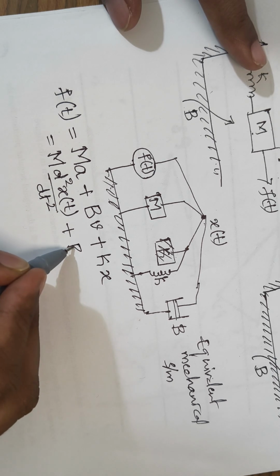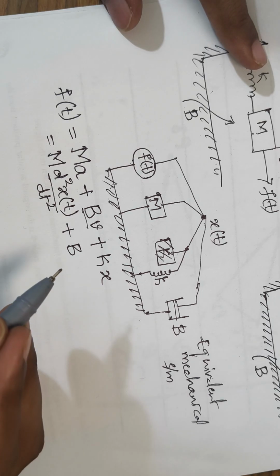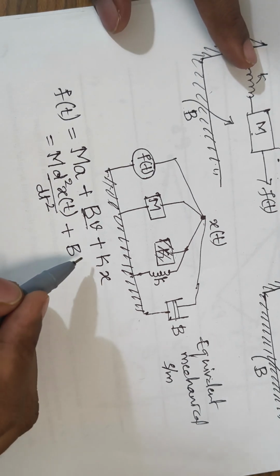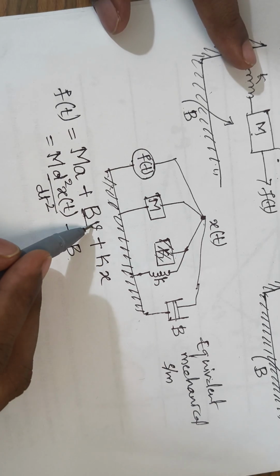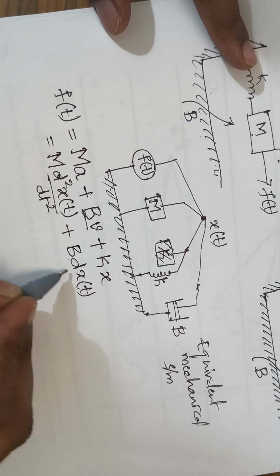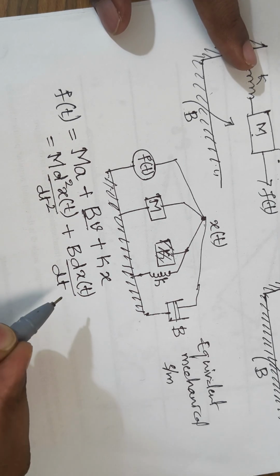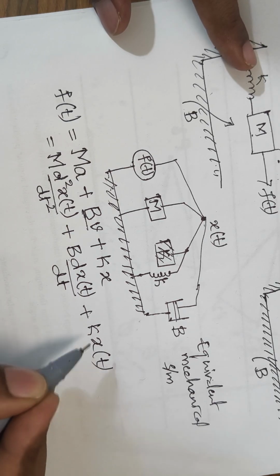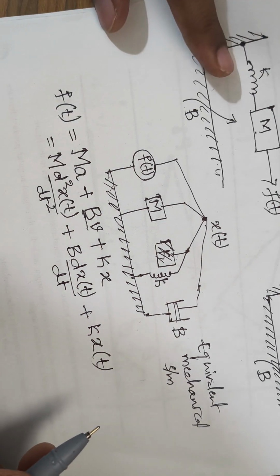Then next you have the second term with respect to the friction. So b, v is the velocity, velocity is the differentiation of the displacement, so we'll write it as dx by dt, plus k into x of t as it is. You can write it as x of t or x, it is okay.